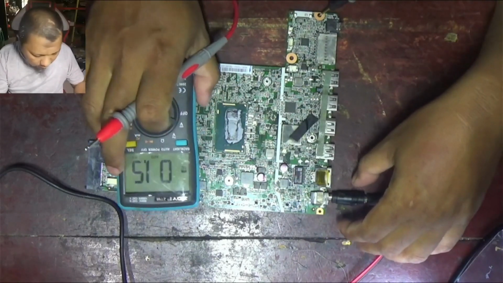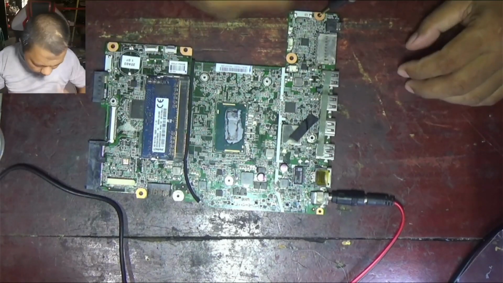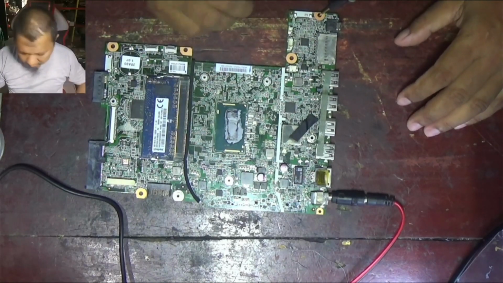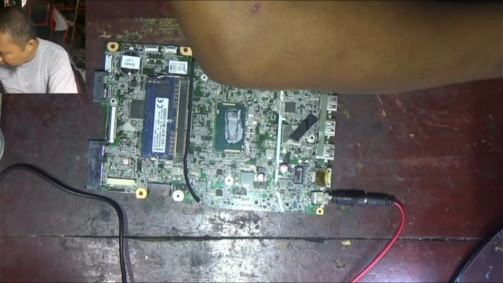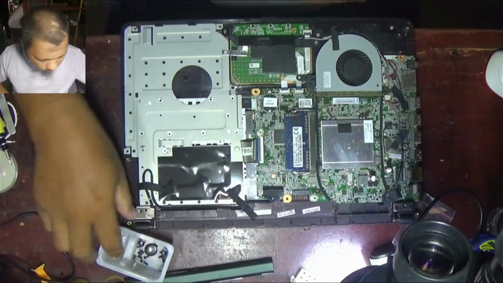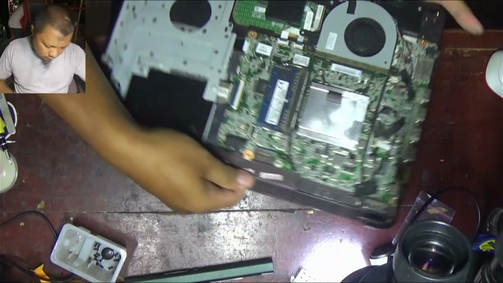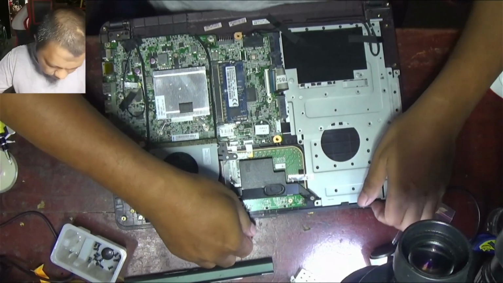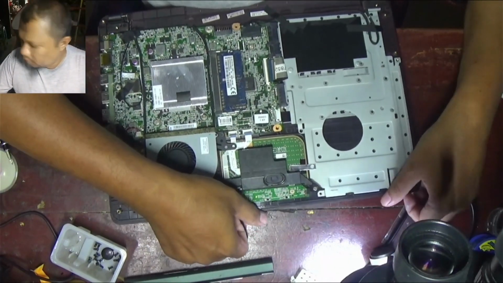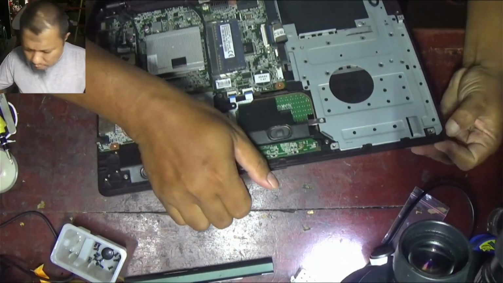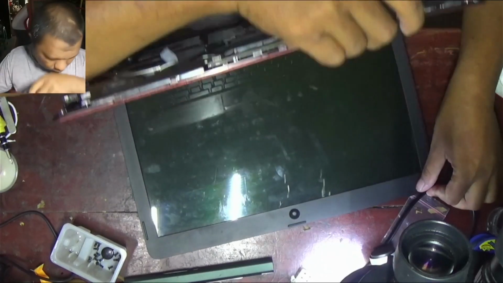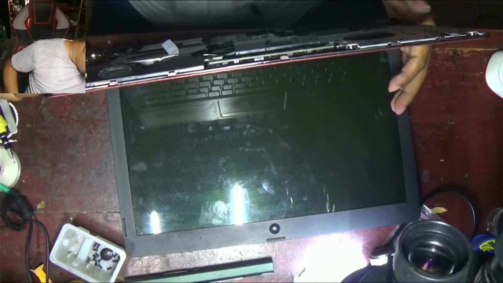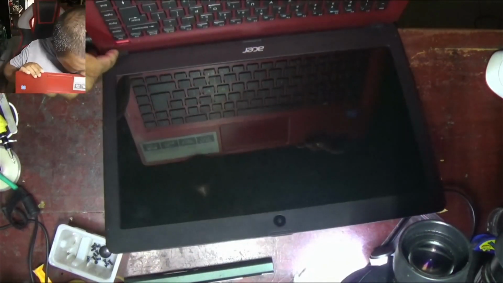I think I will put this on the laptop and we will try. Just a sec. Okay, I have put in the motherboard and monitor LCD, but no hard disk, because I just want to test whether it is coming on or not. Screw, open this, plug in the jack, switch on.